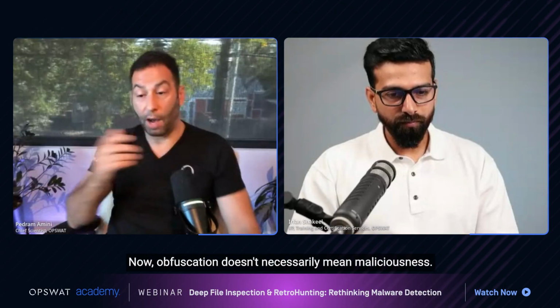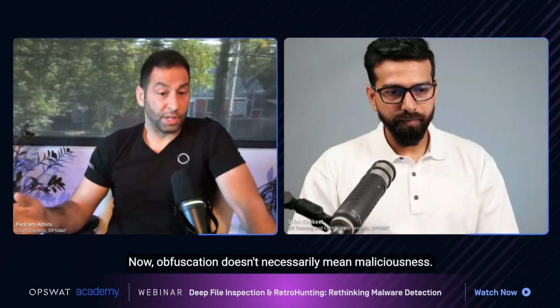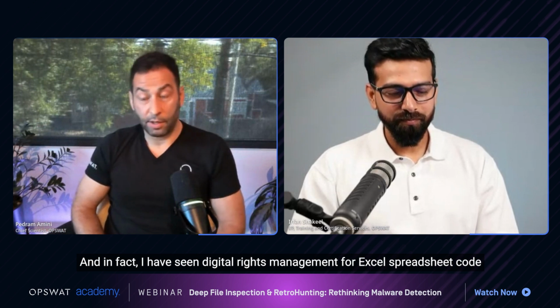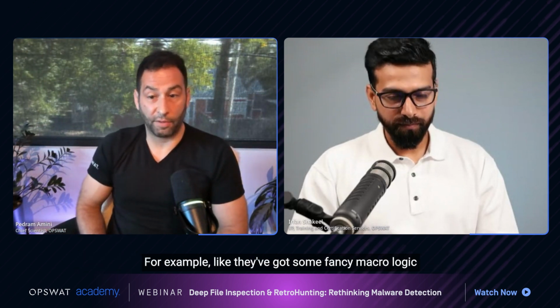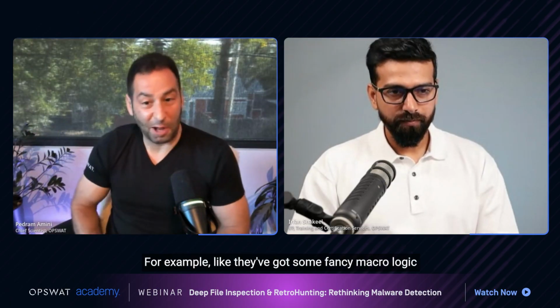One of those subsets is detection of obfuscation. The thing with obfuscation is it's pretty obvious, right? We can see it. Now, obfuscation doesn't necessarily mean maliciousness. It could be digital rights management. And in fact, I have seen digital rights management for Excel spreadsheet code, for example. Like they've got some fancy macro logic that they think is trade secrets, and they want to keep that secret.